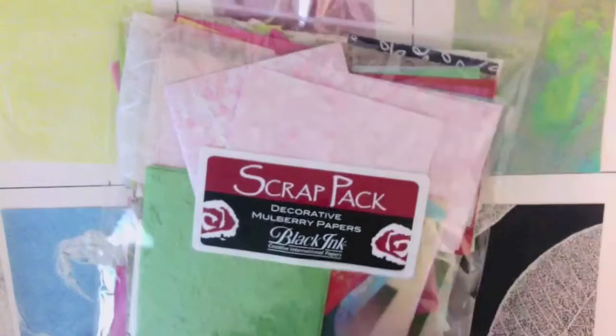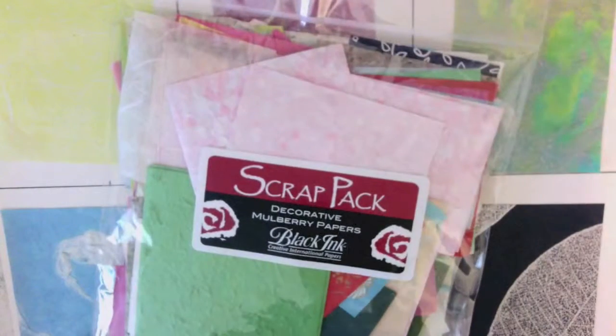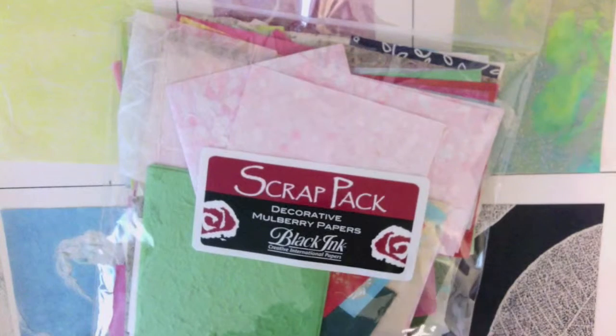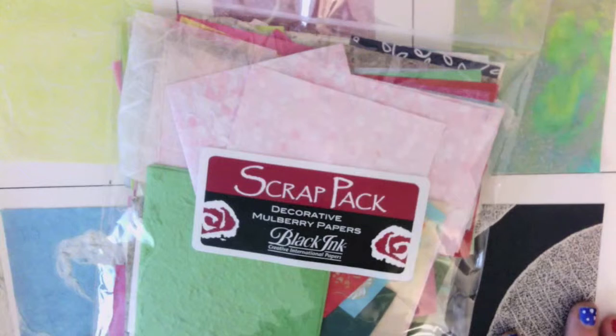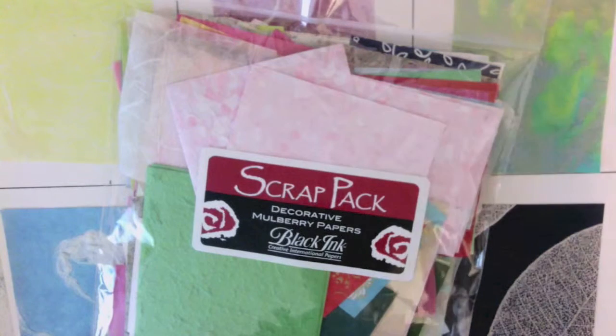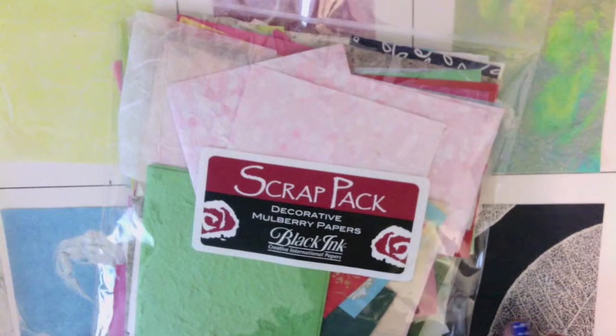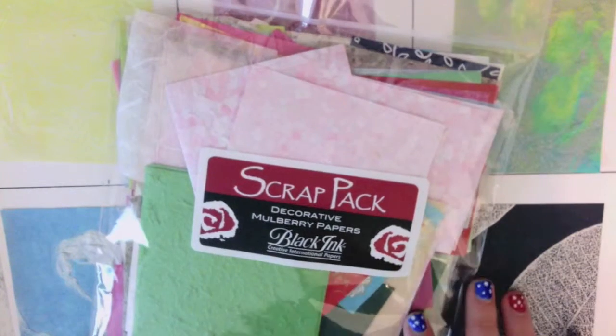So I went to the art store and I found a scrap pack, basically just pre-cut random pieces of paper, all different textures. This is an easy way to make a background, but you can also just use watercolor to create a wash in the background, another kind of paint, paper, book pages, sheet music, really anything you can think of to add to your background.